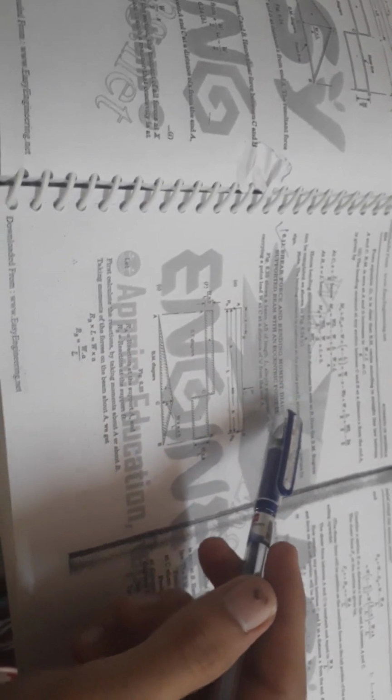Now shear force and bending moment diagrams for a simply supported beam with an eccentric point load.